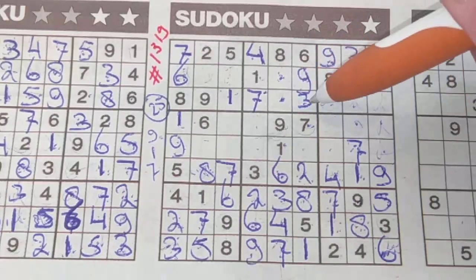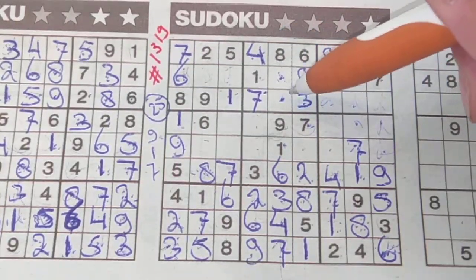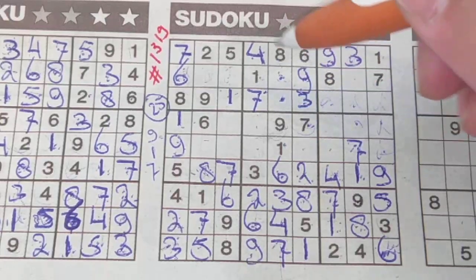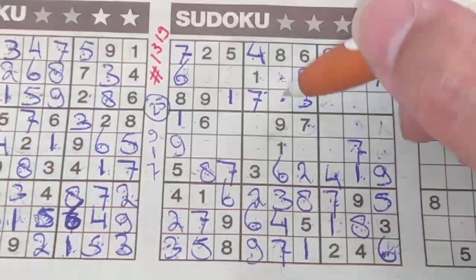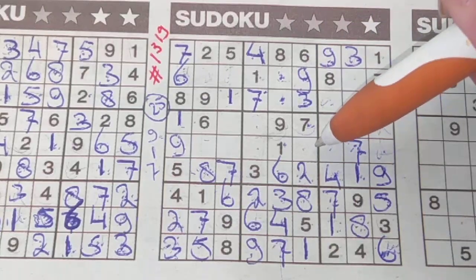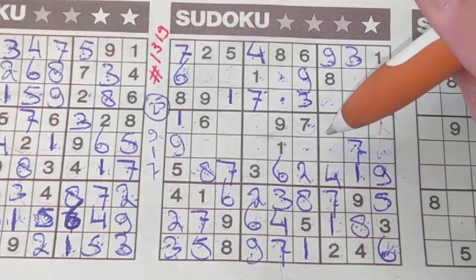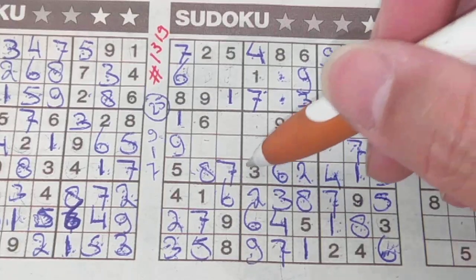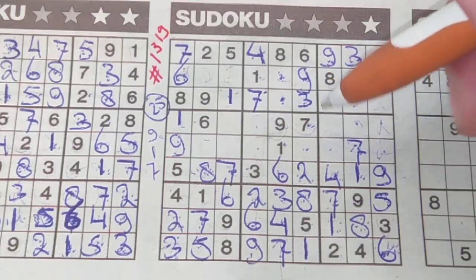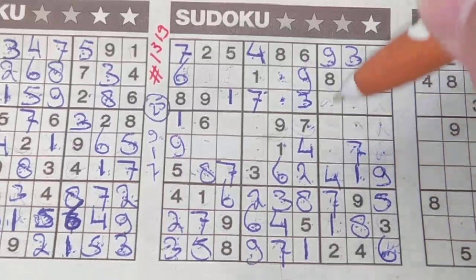1, 2 is missing, 3, 4, 5. 2 and 5. I cannot fill this yet. Need to wait. 2 and 5. That means this box should be the number 3. No, 3 we have. 4 is missing. The 4 is missing.